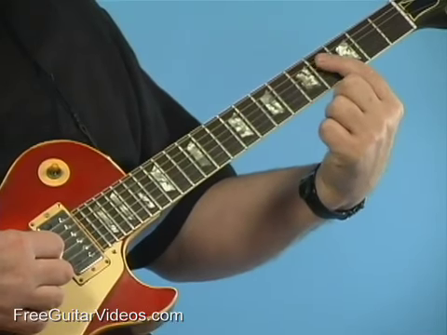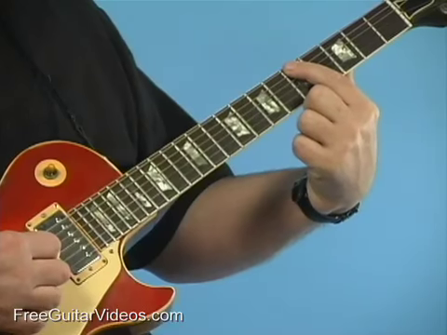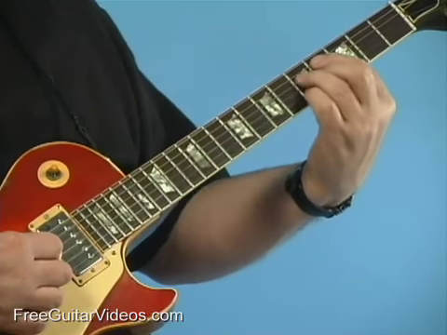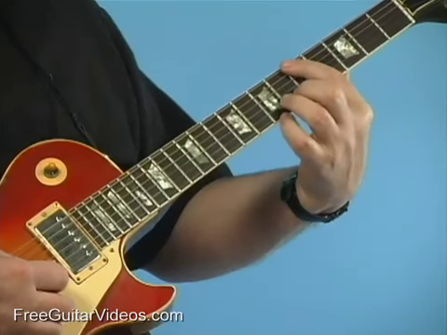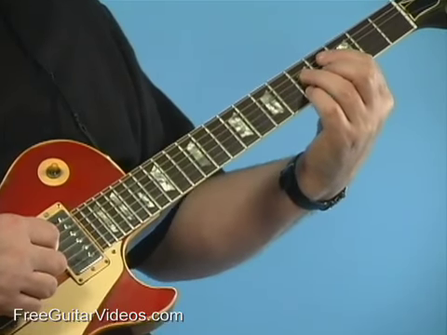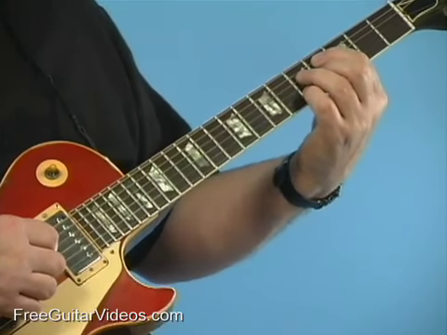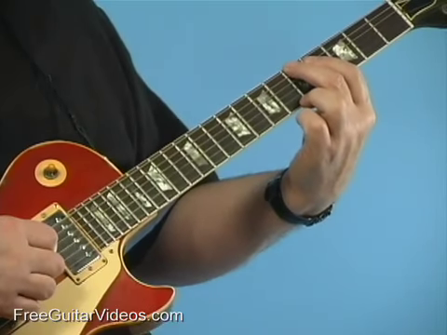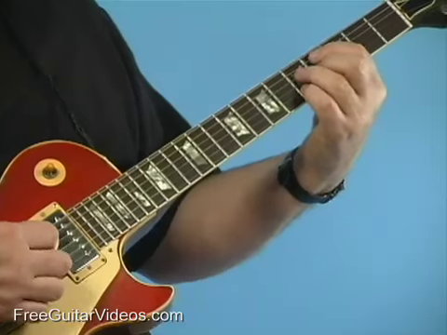Here's the root. Here's the lowest note of our chord. Root, lowest note. So our A chord is right here at the 4th fret with our imaginary root at the 5th fret on the 6th string. That's our A9.